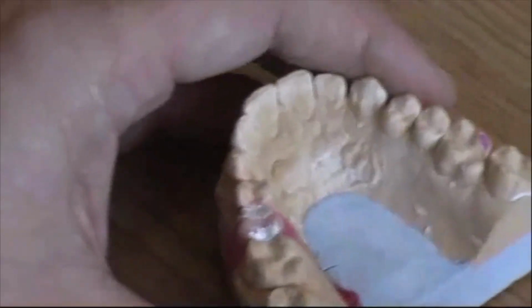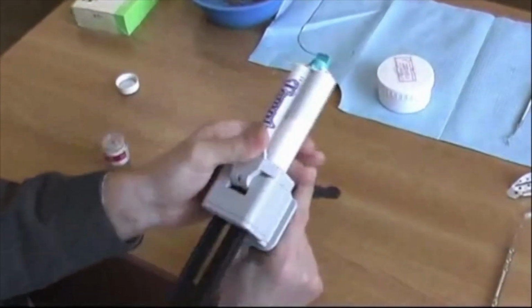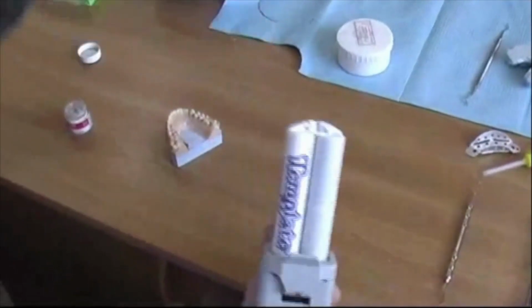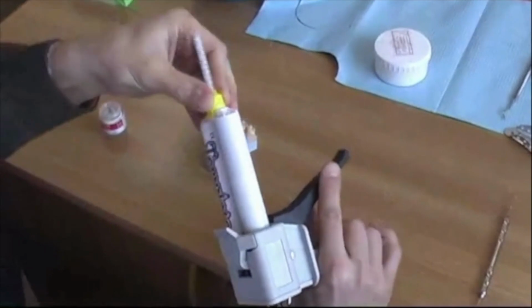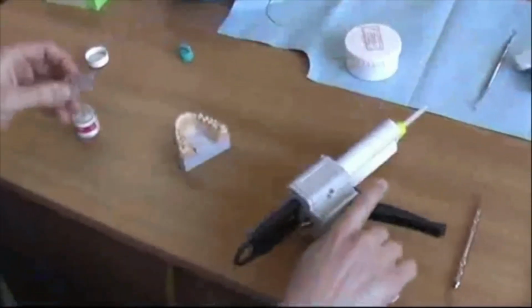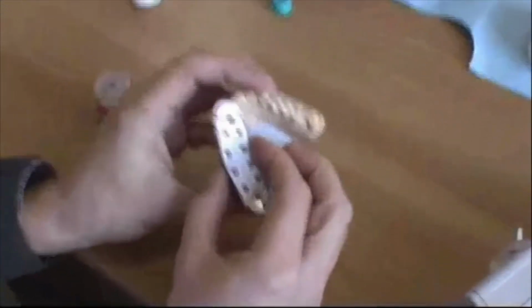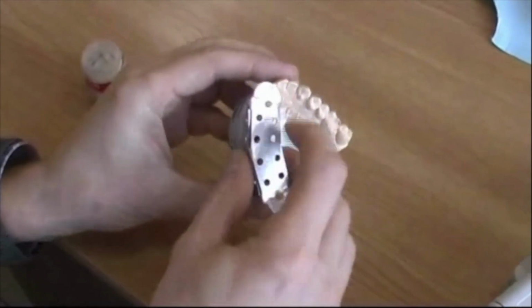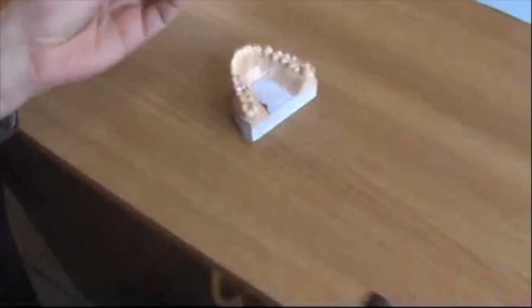So if you do it in composite, you have even better morphological results. And now this is the pistol from which you express the index material. The index material is an addition silicone in a tray. That tray is called a TEM tray. Very nice tray. It's aluminium. You can modify it if you need it wider.